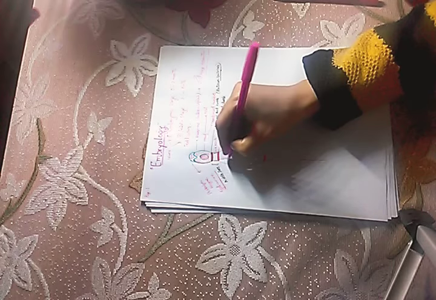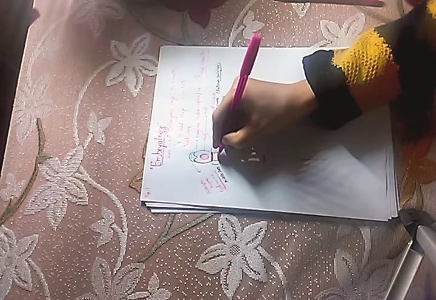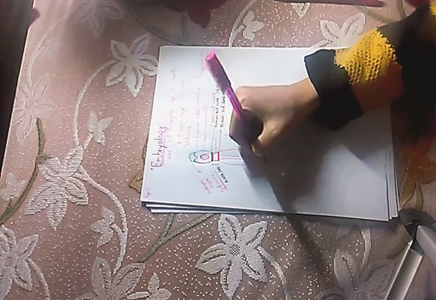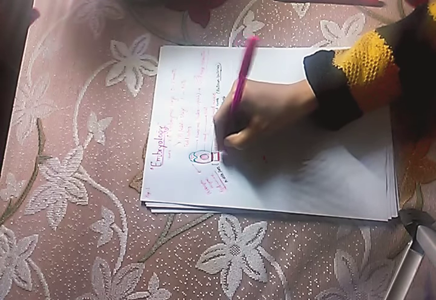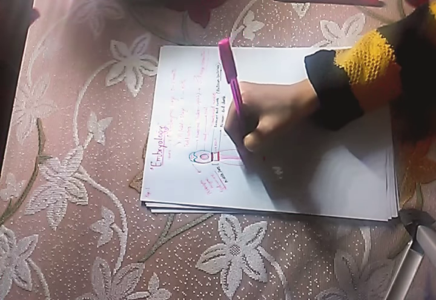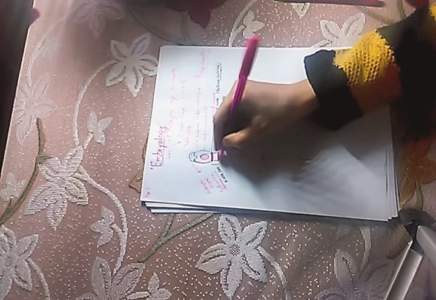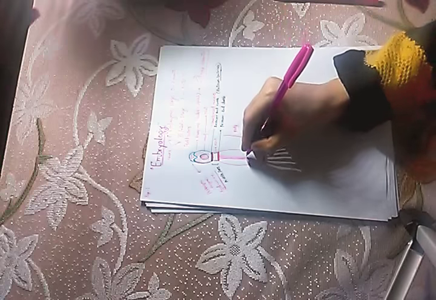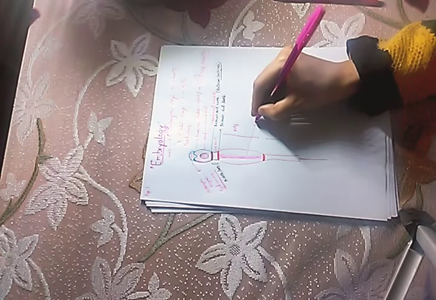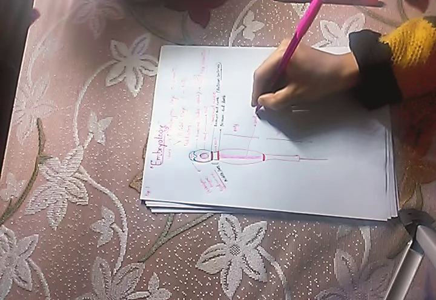Now we will come to the body. The body has a special structure in the middle, the axial filament. The body has a core that is made up of the axial filament, a special protein.